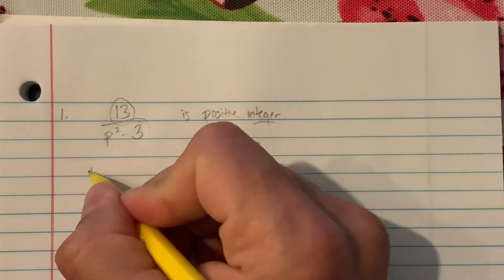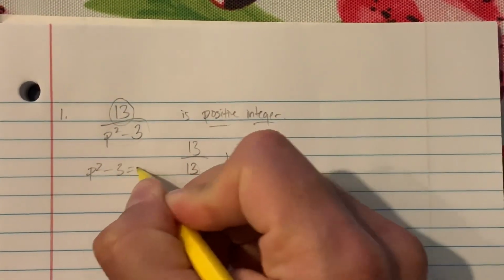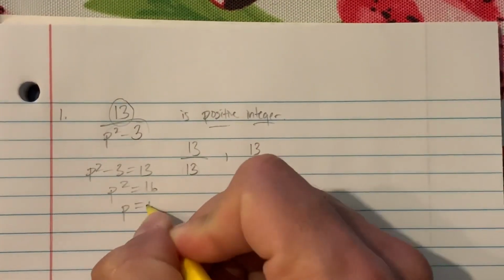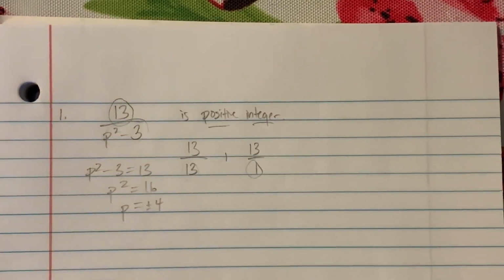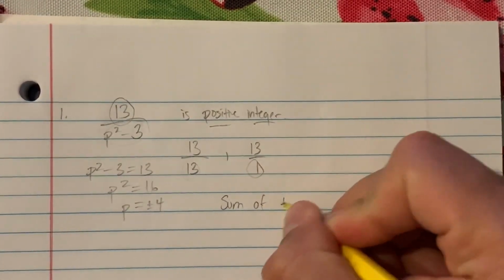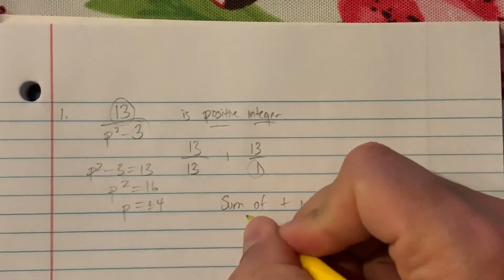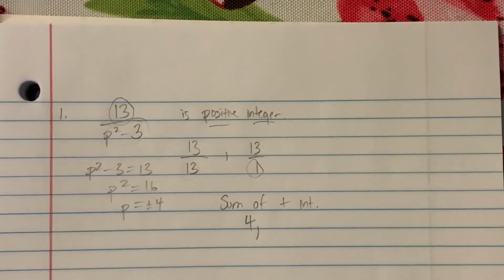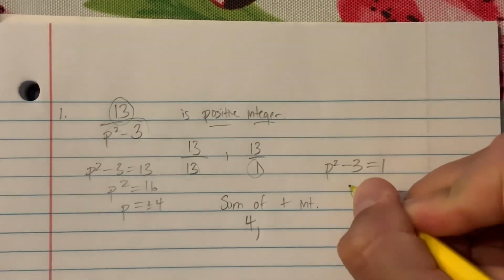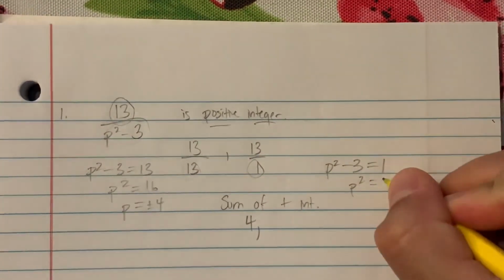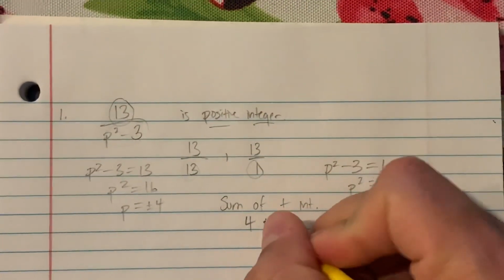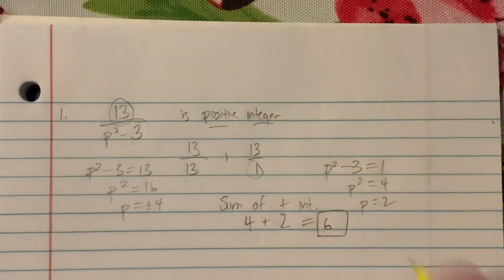So really what I have here are 2 possibilities. Either p squared minus 3 is equal to 13, which means p squared is equal to 16, which means p is equal to plus or minus 4. Now the problem does say, what is the sum of the positive integers? So the positive integer for my first solution would be 4. And if I'm going to set the bottom p squared minus 3 equal to 1, well that means p squared is equal to 4, which means p is equal to 2.